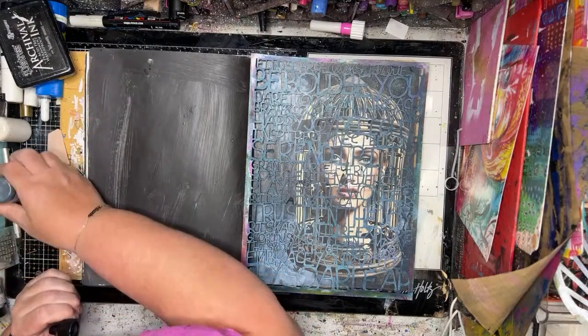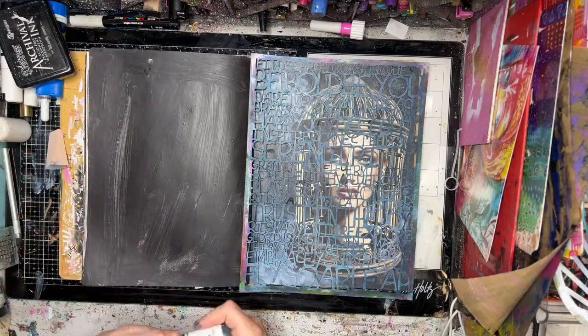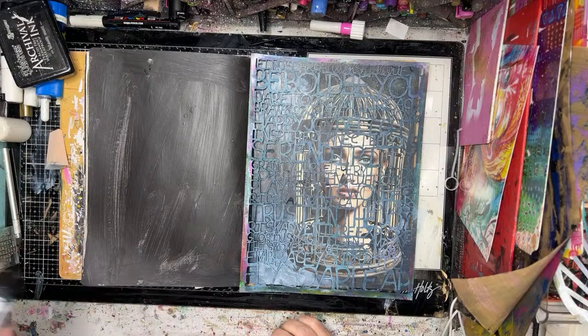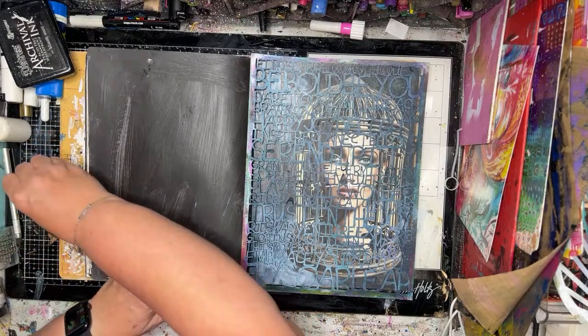So whatever colour you used in the background, we're just going to use a little bit over the top to sort of blend it together.